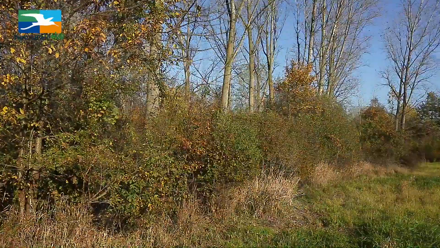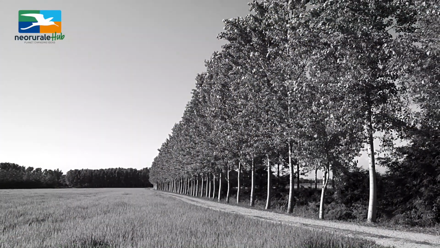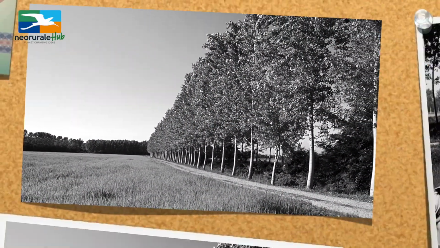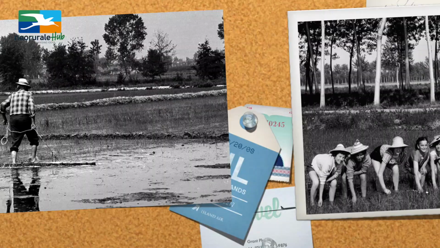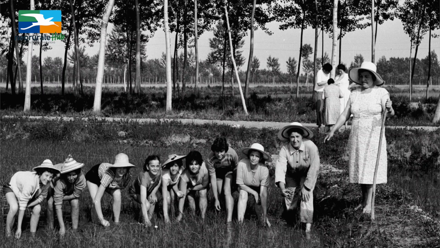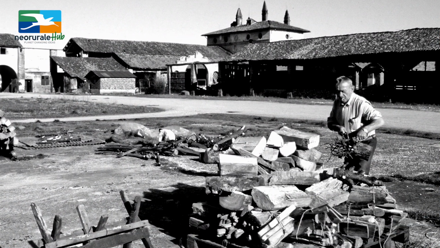Hedgerows, lines of trees and ditches serve to determine plots and to prevent the farmed livestock escaping. The trees at the edges also established the property boundaries, provided shelter and relief for agricultural workers, as well as providing firewood and twigs for silkworms.